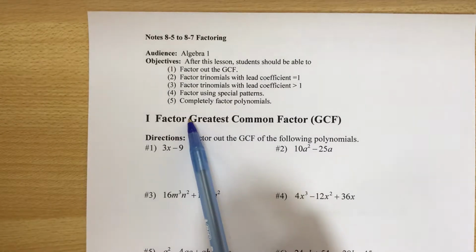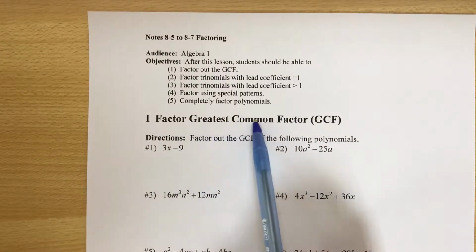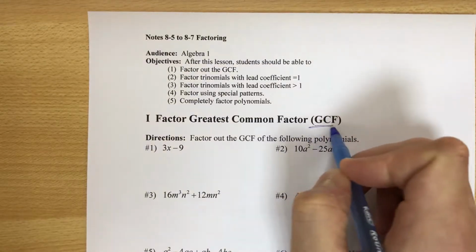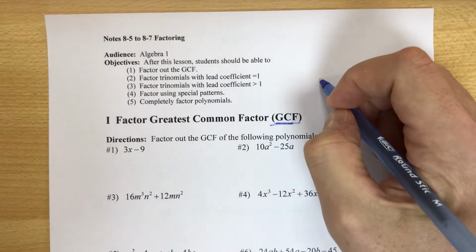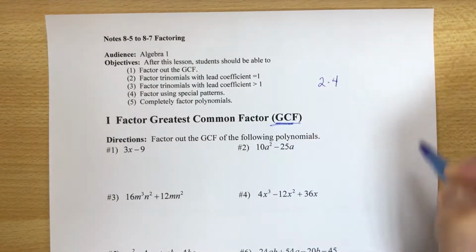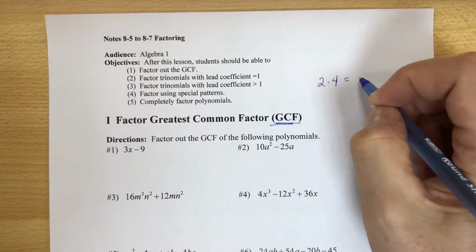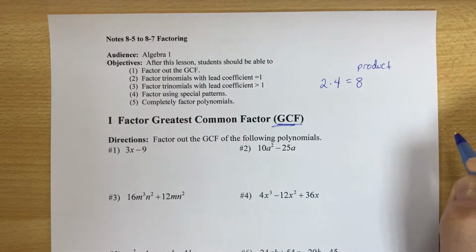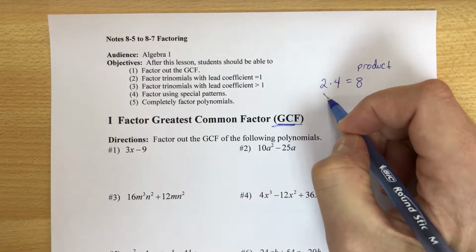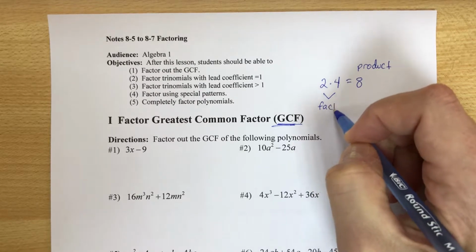All right, we're going to start with the most basic kind of factoring, which is called factoring the greatest common factor, or GCF. Now, some of the vocabulary, remember that when you multiply two numbers, 2 times 4, you get 8. What you get is called the product. But the two numbers that you're multiplying, those are called the factors.